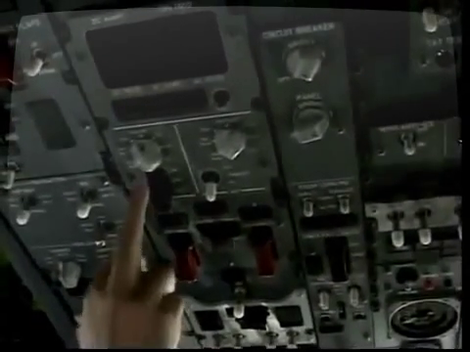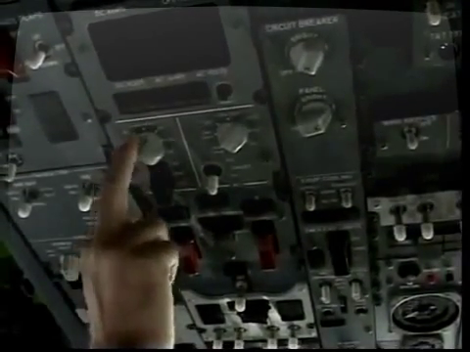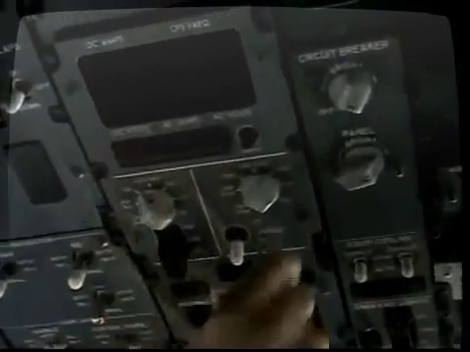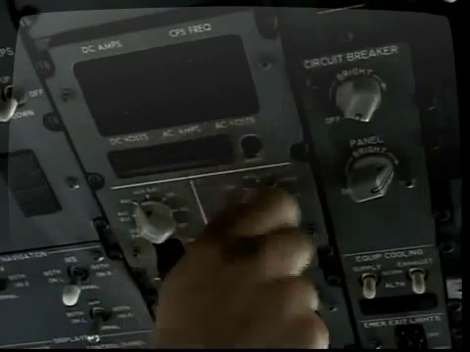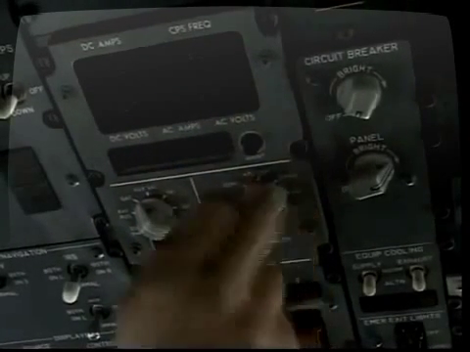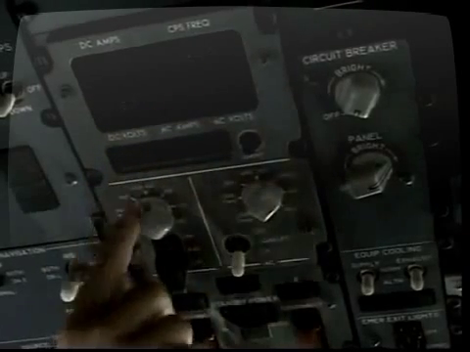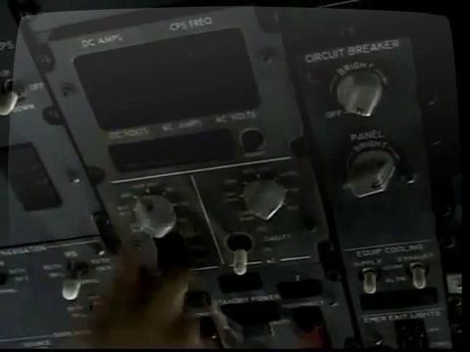Continue, here we have the electrical system, the battery switch. Now you can hear the battery conditions and the standby power. We have 400, 115 the voltage and the frequency. Battery it's 27.